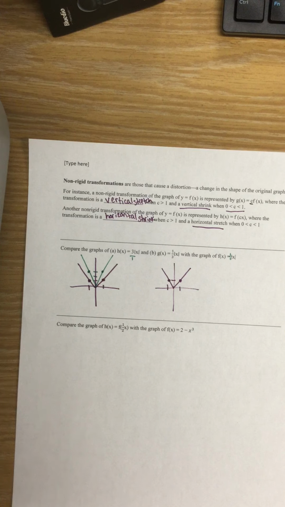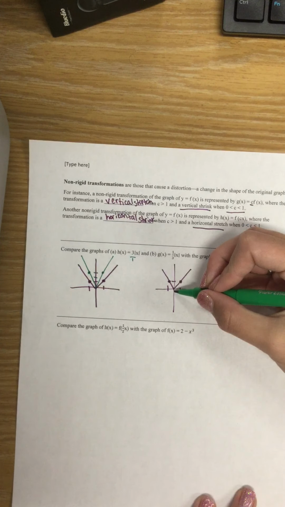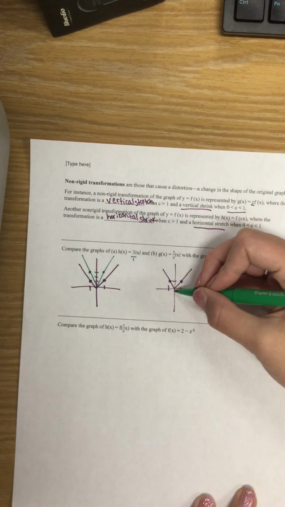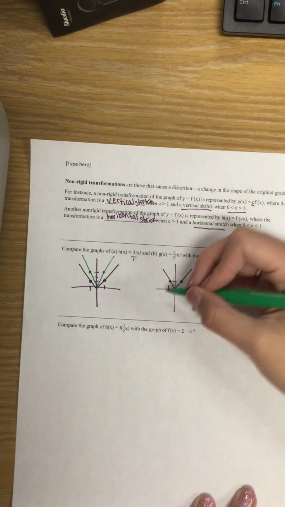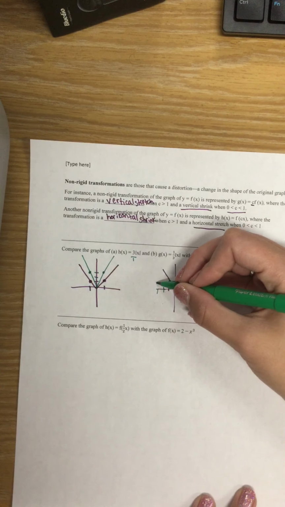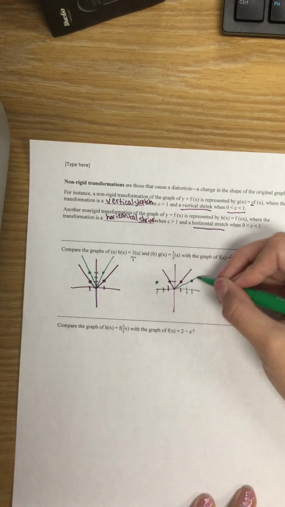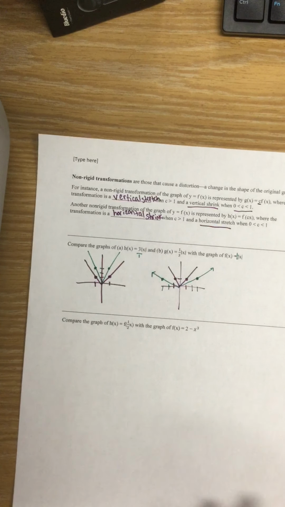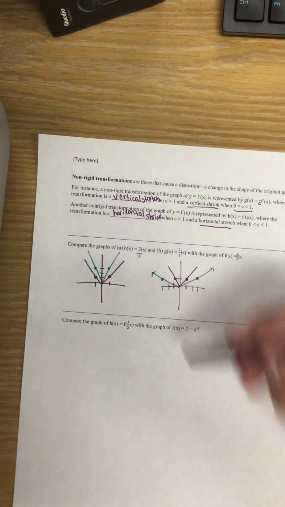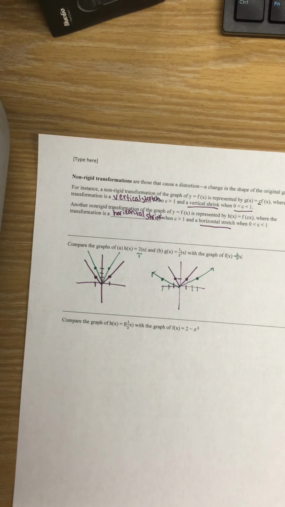So every value on that graph is getting shrunk. And so instead of going up 1 over 1, we're actually going up 1 over 3. We're following this 1/3 pattern. And that's our absolute value graph there. So that's the difference between the stretches and the shrinks, and these rules would work for your other types of graphs as well.